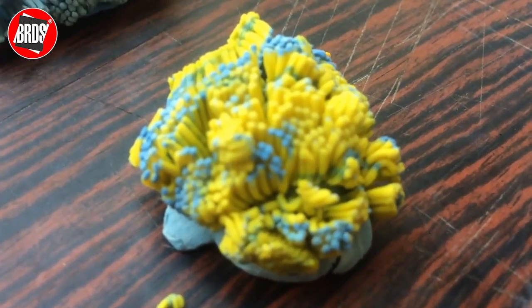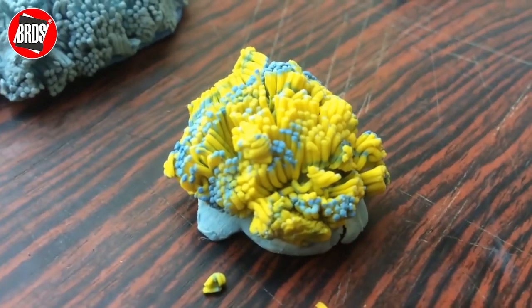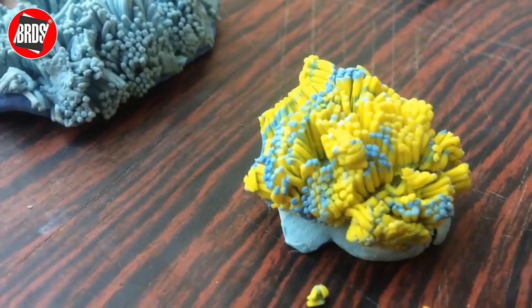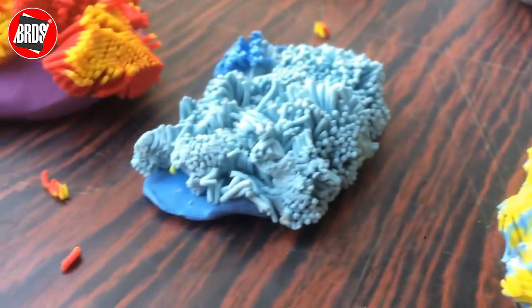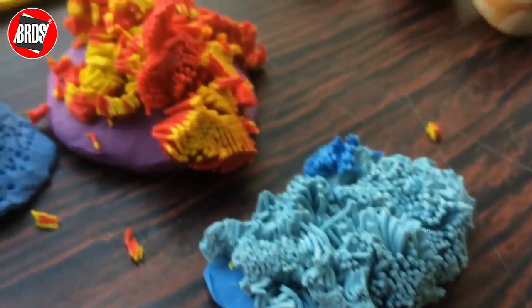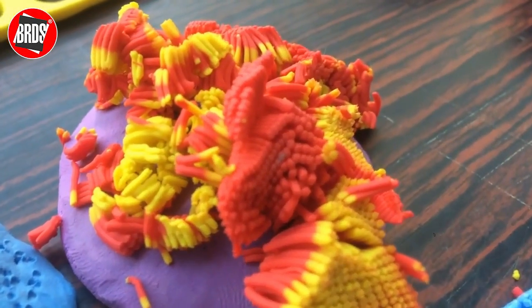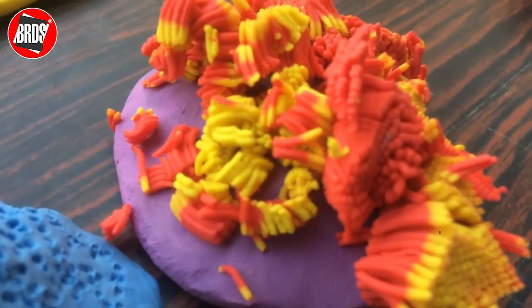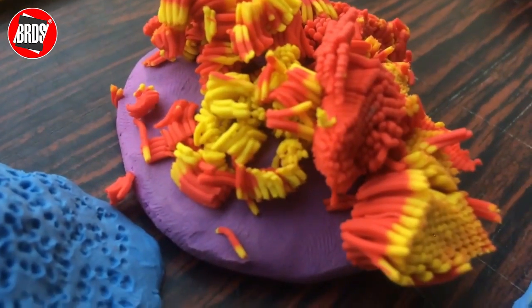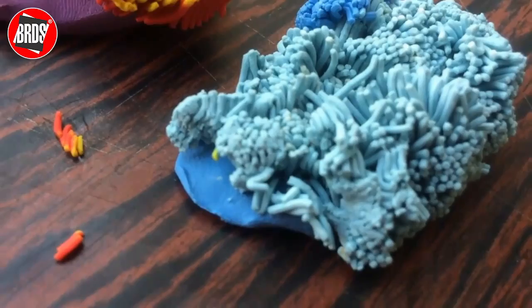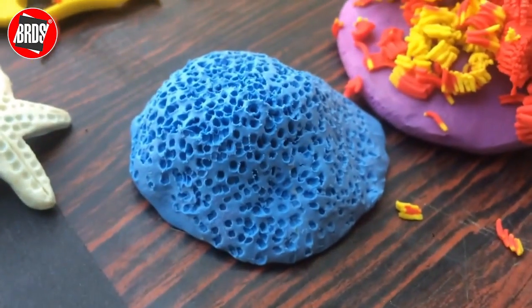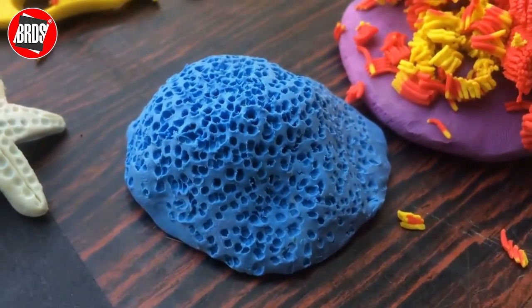You can have a loop. You can see the merging and blending of the colors. Here also you can see a good blend of plasticine clay. Here you can see the texture.